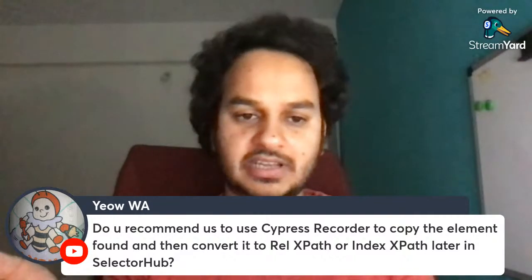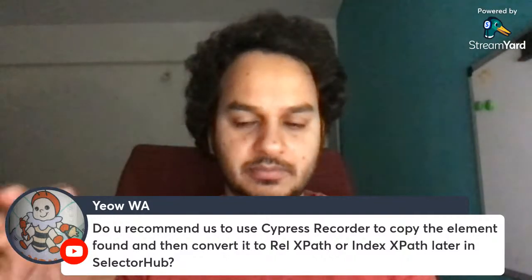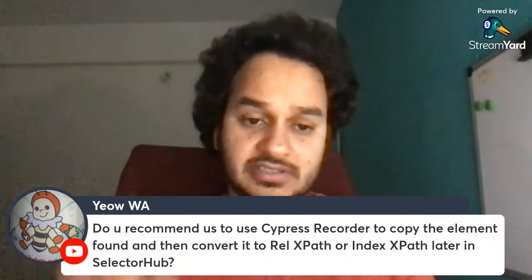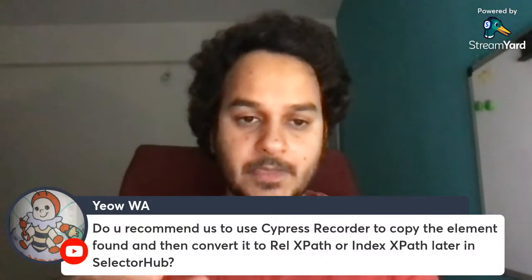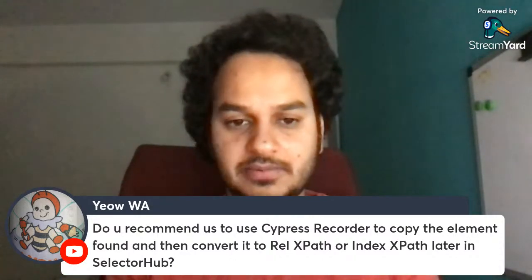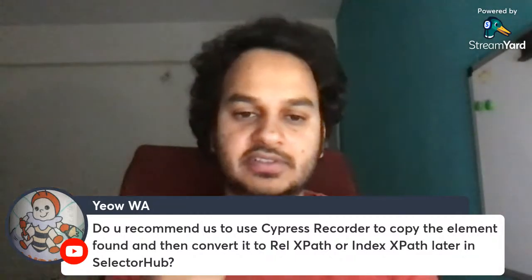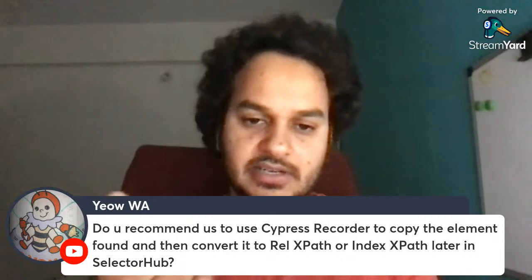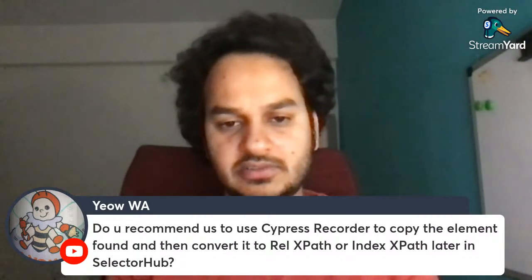I have also created a tutorial on how you can make the best use of Selector's Hub with Cypress. Selector sub gives you the relative CSS selector, which is very helpful in Cypress, so you can use it in your Cypress script. And relative XPath and index based XPath are always available in Selector sub, so that you can use them. But if you see that you always get, let me show you.